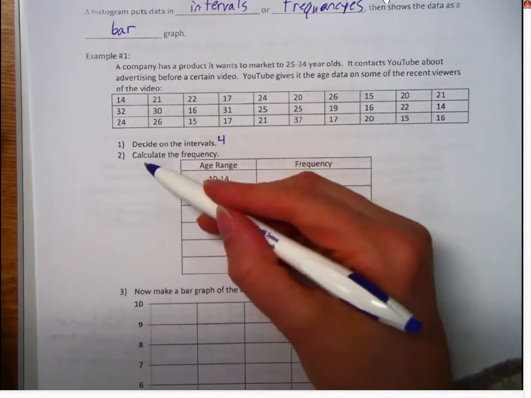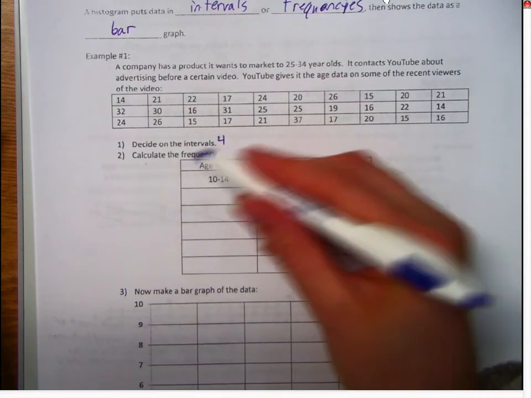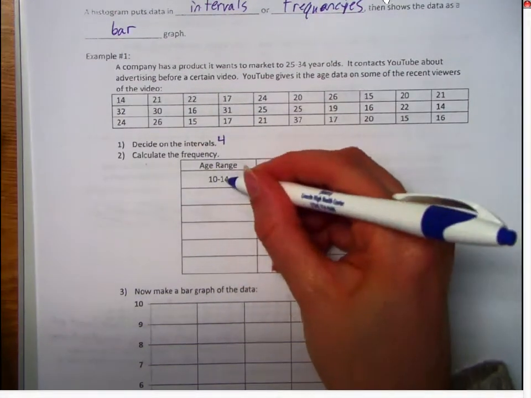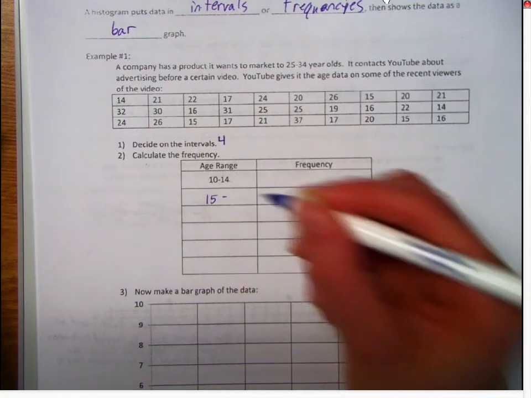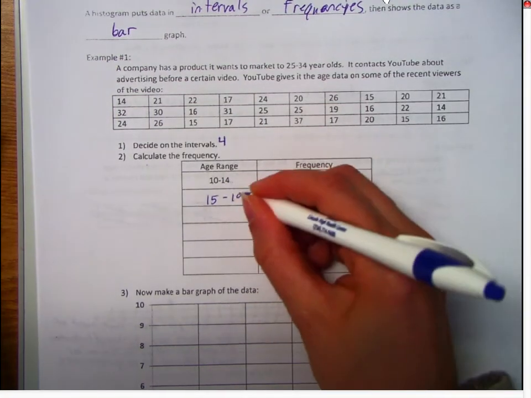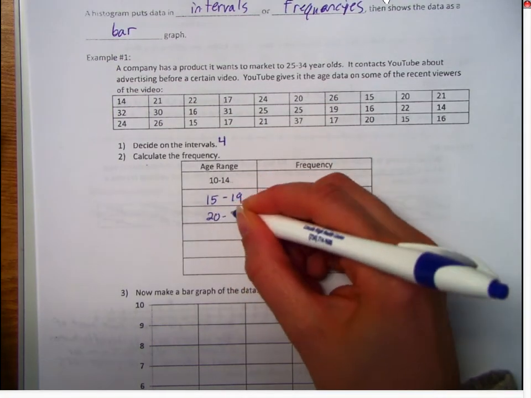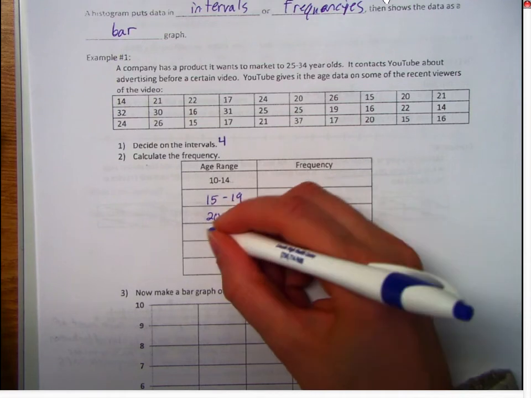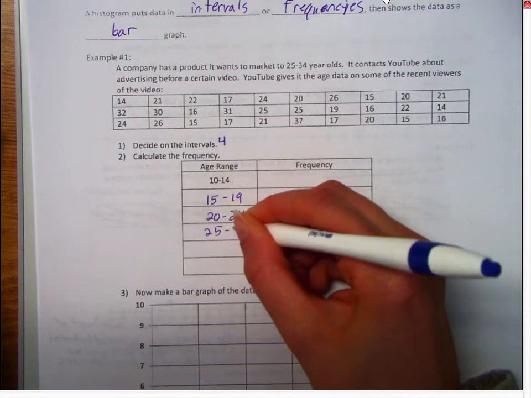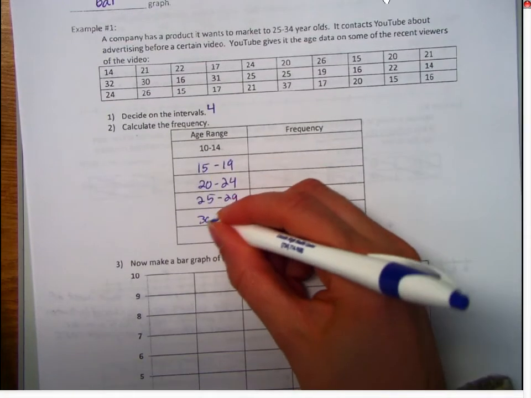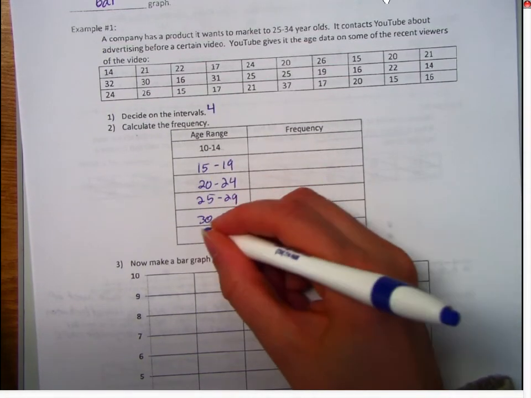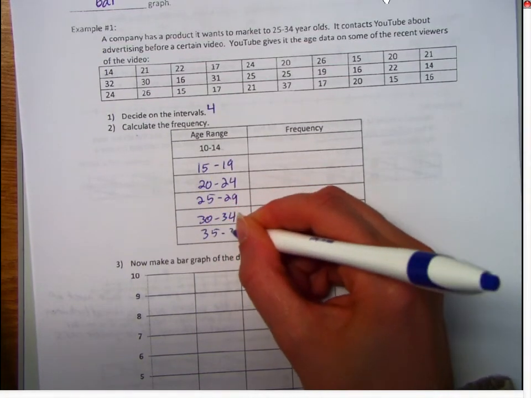Okay? So now we're going to calculate each frequency after we do that. 10 to 14, then 15 to what? 19. Then 22, then 25 to, yep, then 32, and then 35 to, okay.